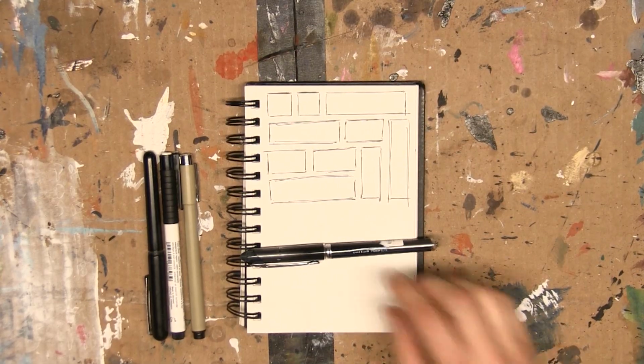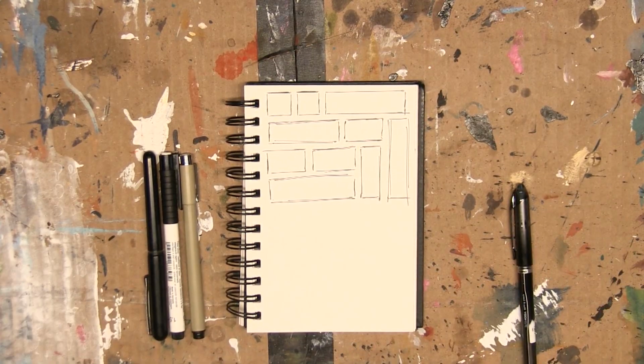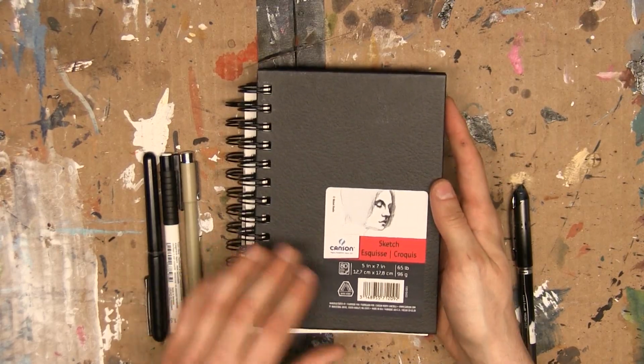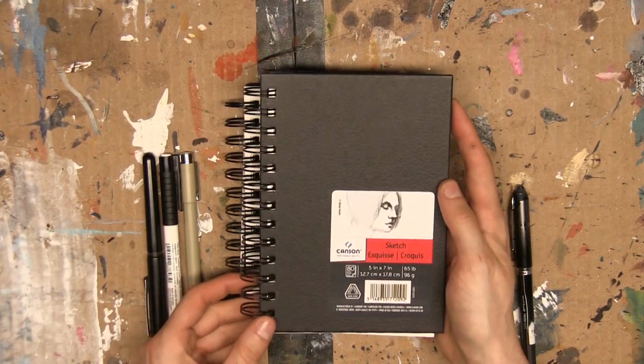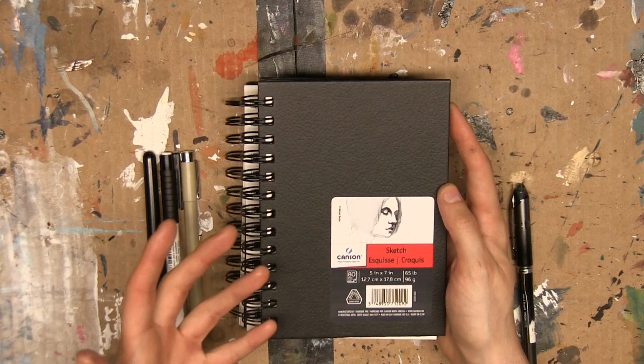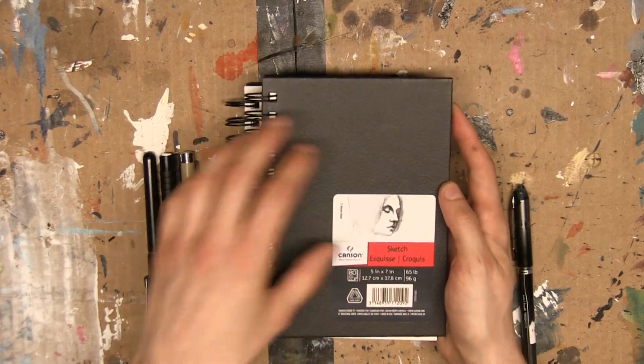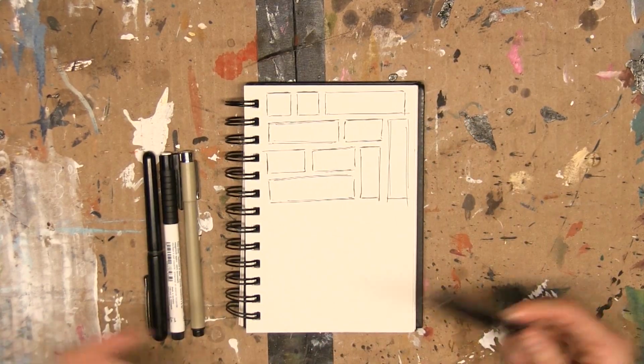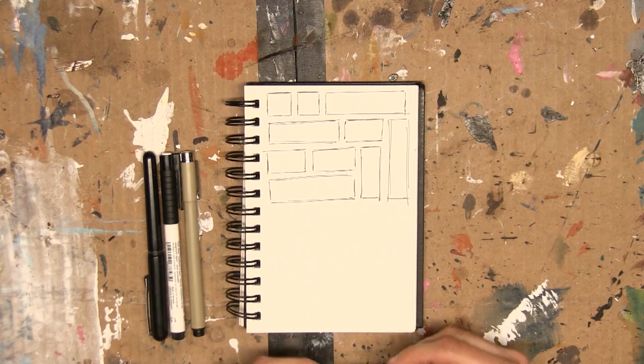Okay, so welcome to my sketchbook. I use pretty much exclusively these Canson sketch pads with the spiral. These are 5x7. I wear cargo pants every day, so this sketchbook perfectly fits in one of my side pockets, so I can always carry my sketchbook with me fairly conveniently.